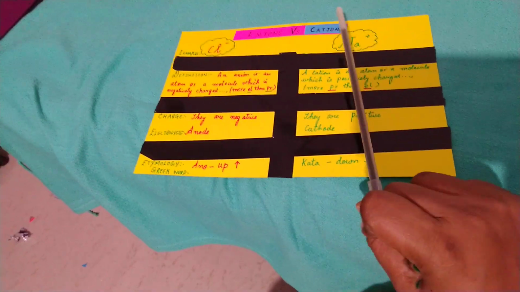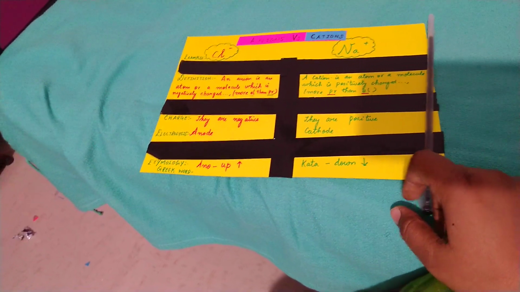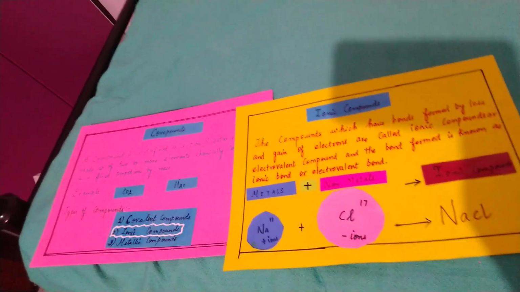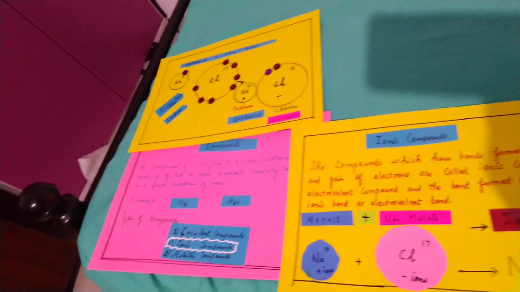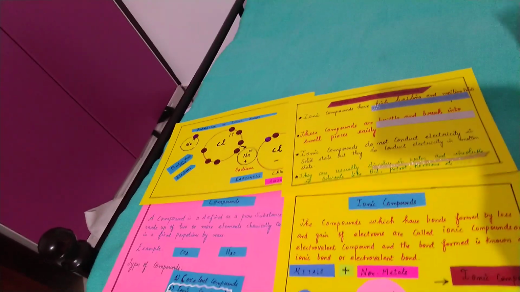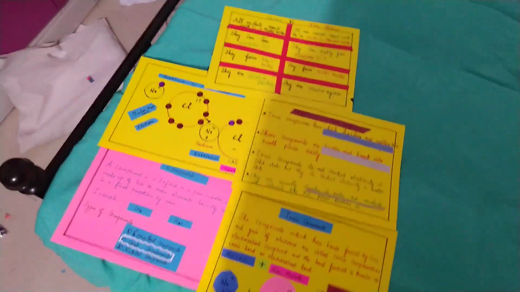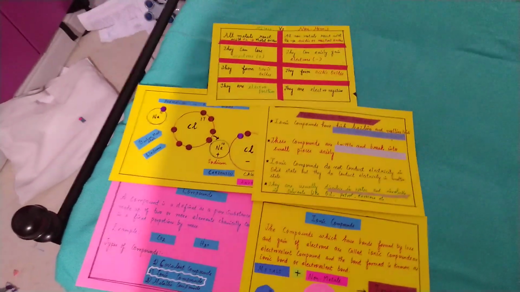So you will know more about ionic compounds from this small recap. First, we have seen what compounds are and what ionic compounds are. We have seen the formation of the compounds and the properties of the compounds. And last, we have seen the difference between metals and non-metals. Thank you.